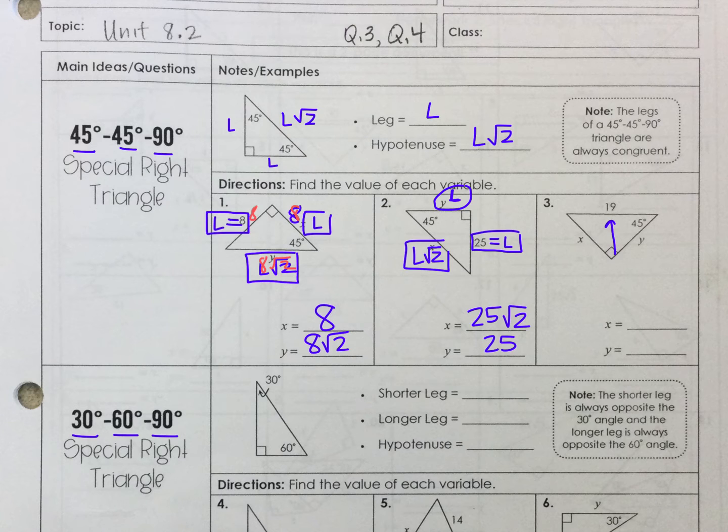Our hypotenuse is a 19. So the hypotenuse is always L square root of 2 equals 19. The x is going to be an L and the y is going to be an L. We're going to have to do a bit of math. So if L square root of 2 equals 19, I'm trying to figure out what the L is going to equal. So I need to get him by himself. So I'm going to divide him by the square root of 2. So now I have L equals 19 over square root of 2.